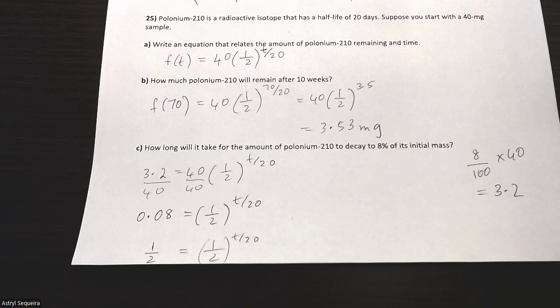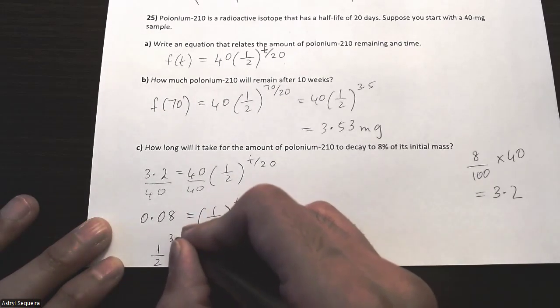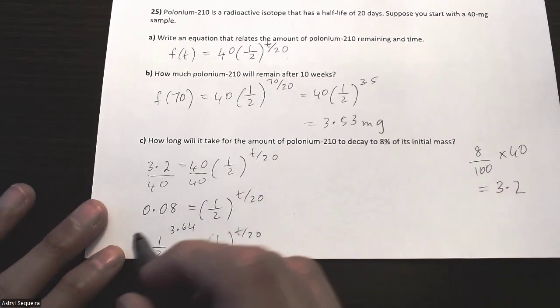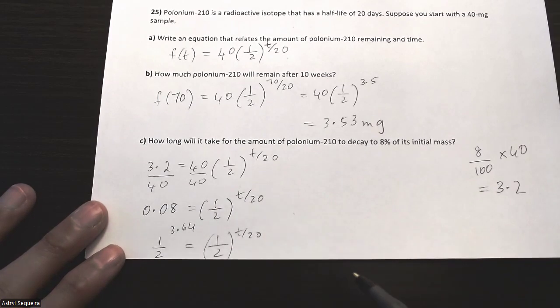I'm getting close. Decimal value though. And I get that to be 3.64 by guess and check. But if you know how to do logs, you can just do logs there.